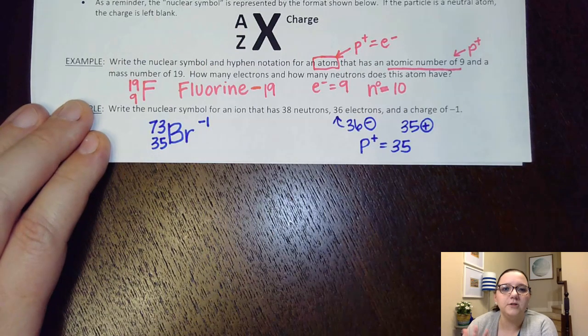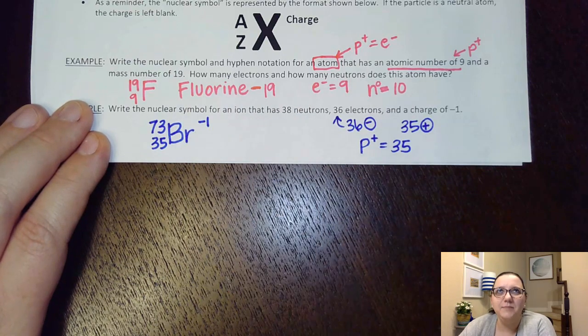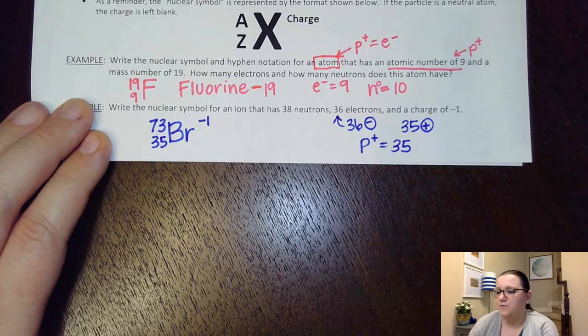So just a little refresher of all those protons, neutrons, and electrons. I honestly kind of like doing these. They remind me of doing some sort of little logic puzzle, like chemistry Sudoku, where I'm trying to figure out the number of everything that I have.